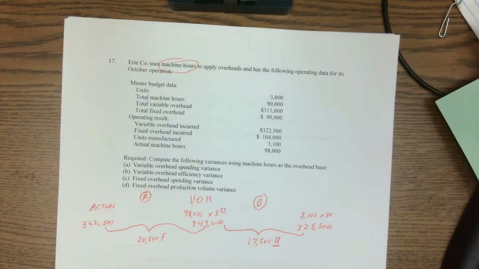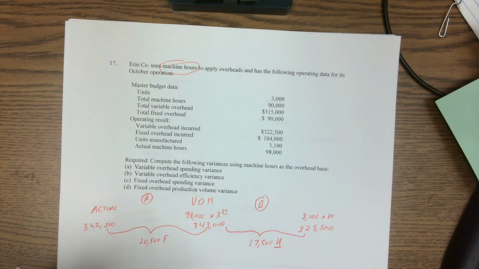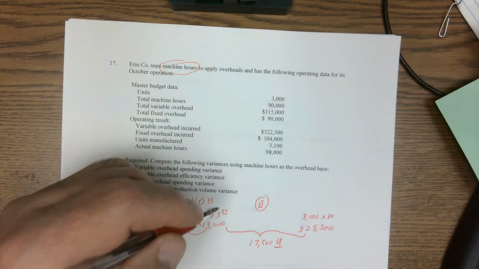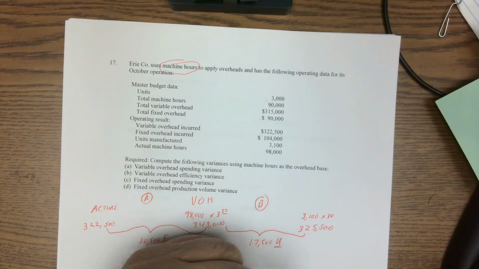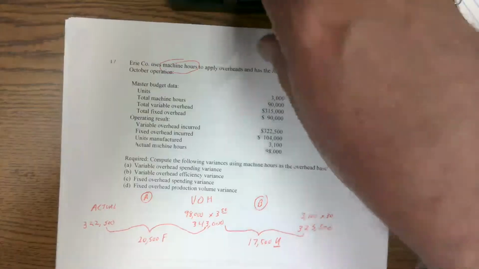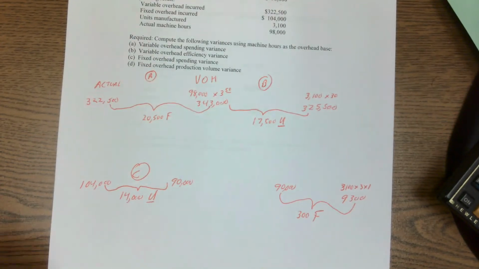So 31,000, 3,100 times 9,300 times 1, 9,300. And so this would be 300 favorable. Okay, so obviously a big one. But there is your answer on that one.